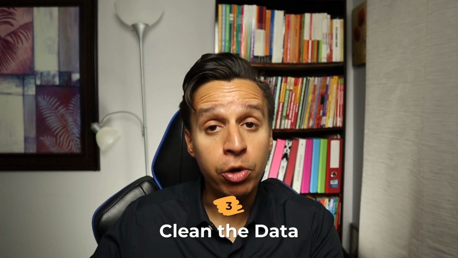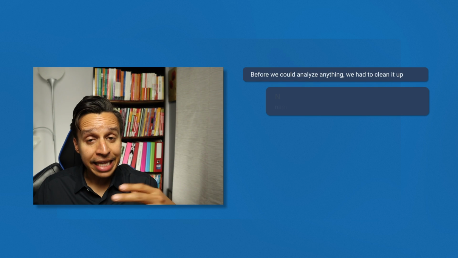So we have our data wherever you have it, whether it's in a data warehouse, Google Sheets, or Excel, you have it somewhere. Now, there needs to be some preparation of the data. So here are some of the things to keep in mind as you go through this step. First, you want to normalize the names of columns.